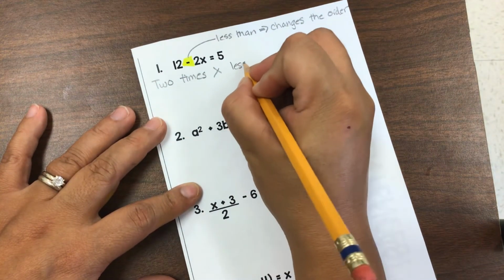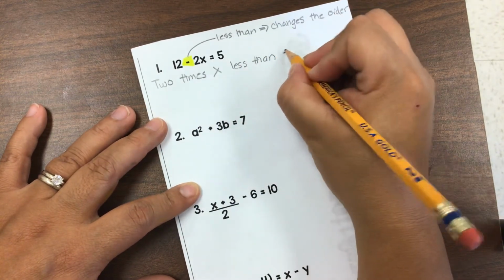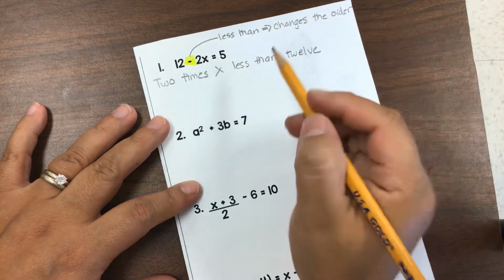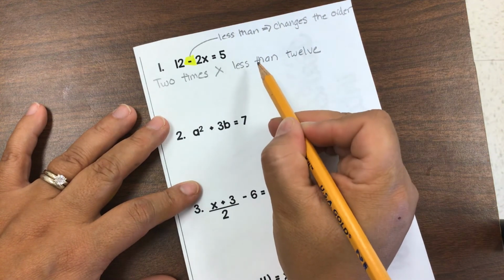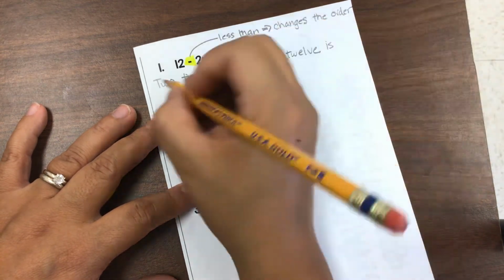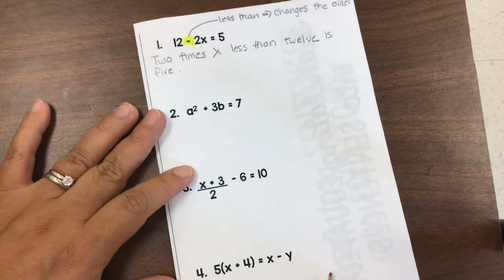Less than 12. So don't forget, the little statement less than changes the order. That's what I did. And we can put is 5. Don't forget the period to end the sentence.